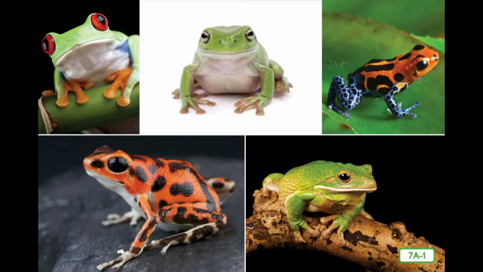Now that we know some cool facts about frogs, let's find out about their life cycles. Just like a chicken, a frog's life cycle includes birth, growth, reproduction, and death. The reproduction stage creates new life so that the cycle repeats over and over again.